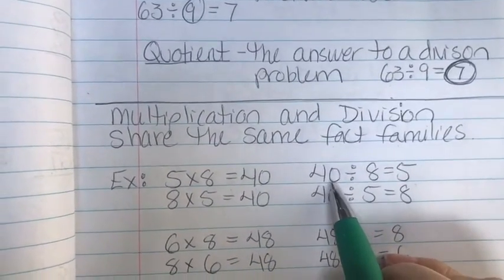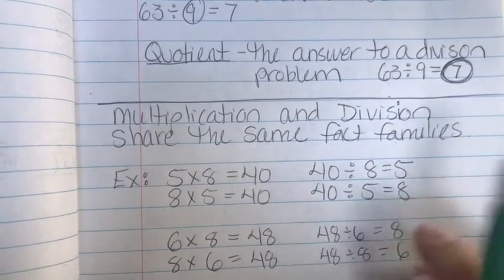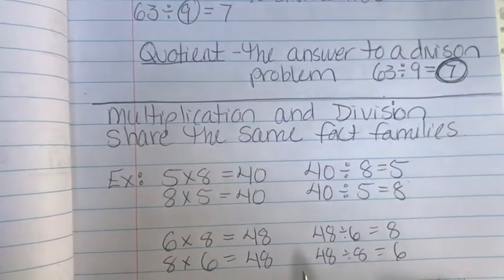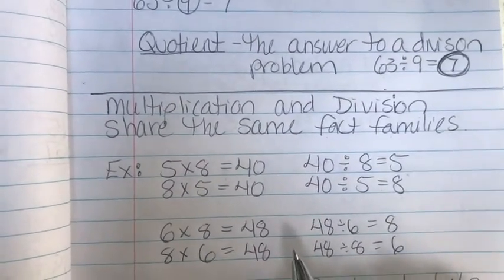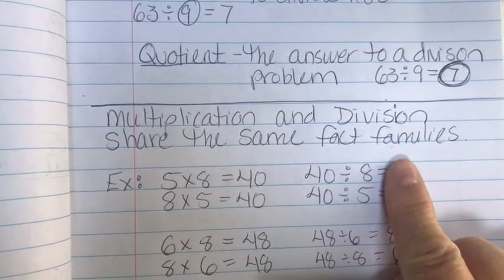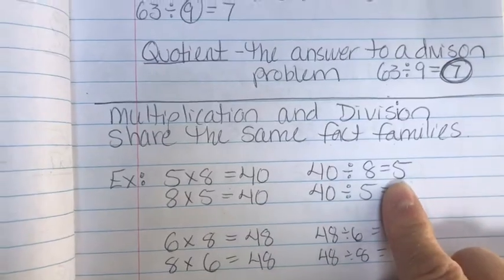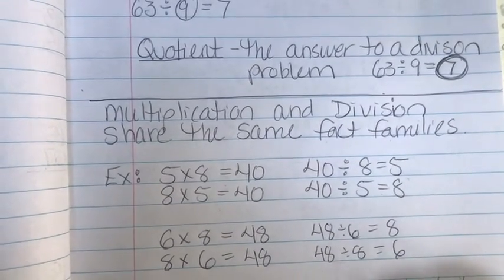So over here, I know that 40 divided by 8 equals 5, and 40 divided by 5 equals 8. I'm just simply flip-flopping the numbers around. The other way to think about it is if you had this problem, 40 divided by 8, you would just say to yourself, okay, what times 8 gets me back to 40? And that would be 5. That's another way to help you think of it.